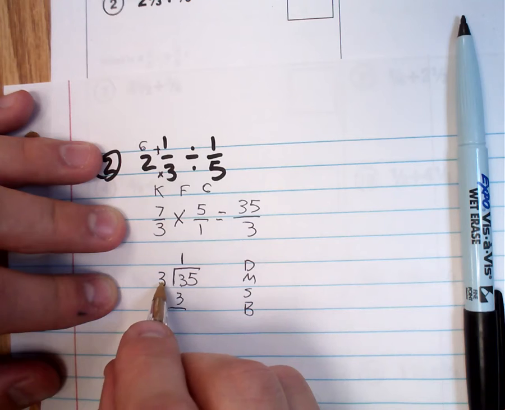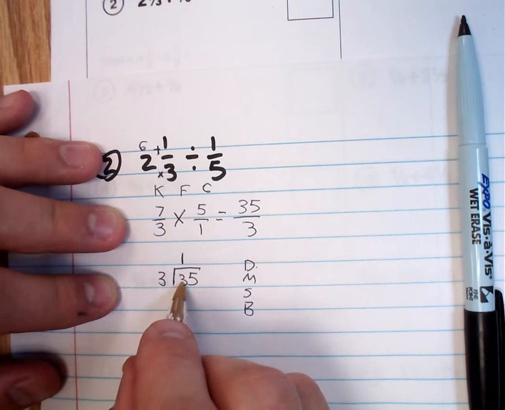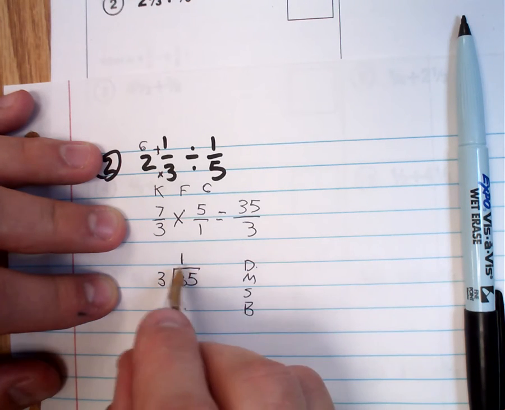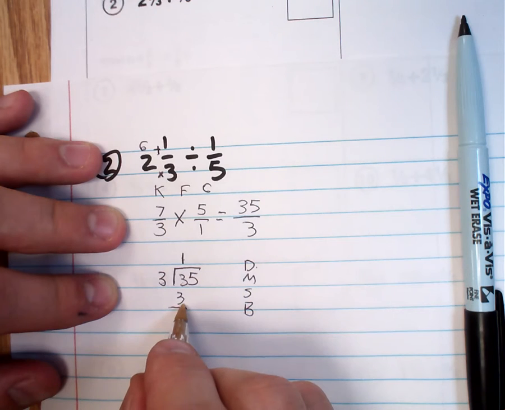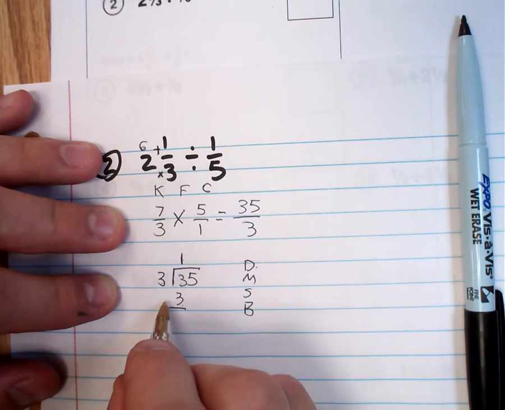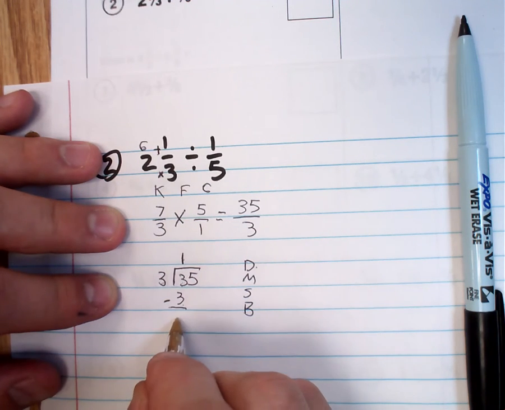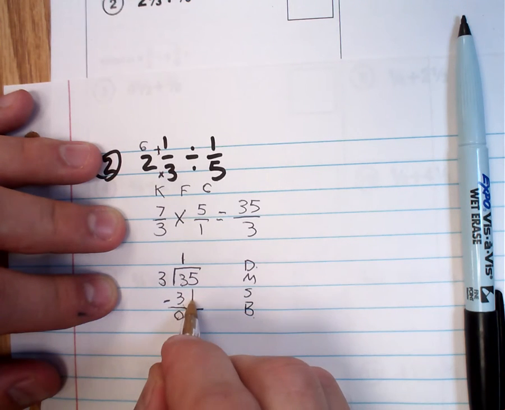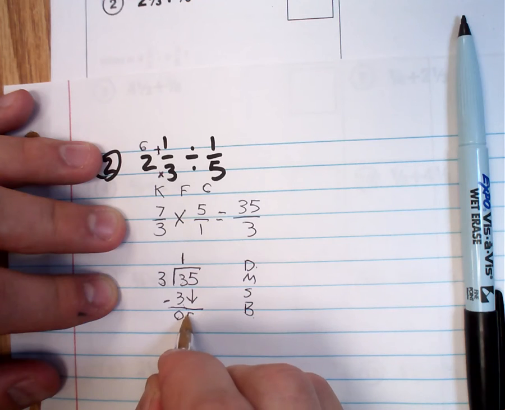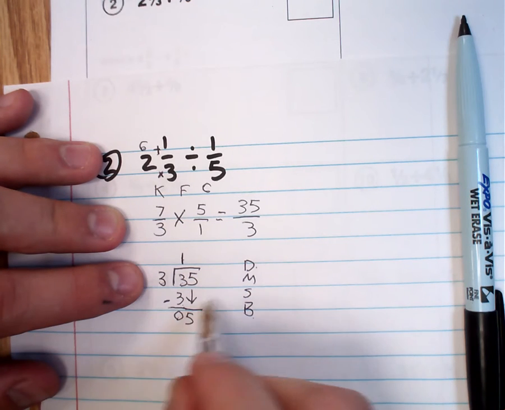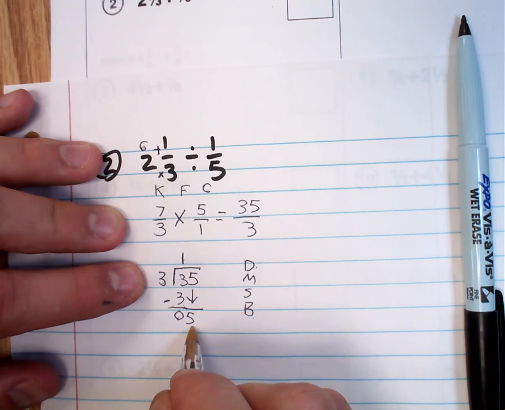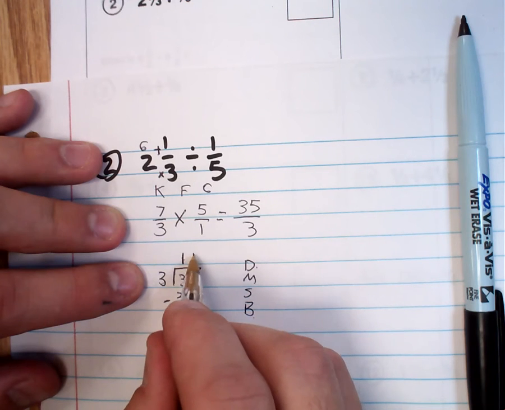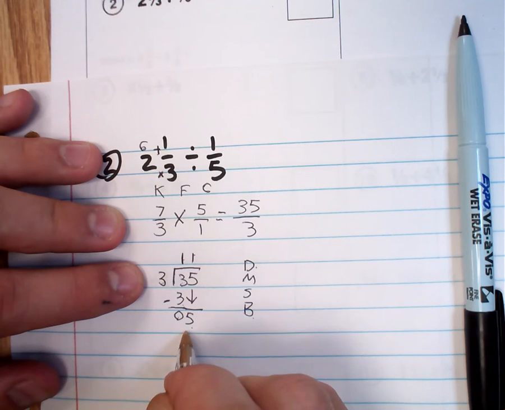So what I did is I divided first. Divide 3 into 3 gives me 1. Then I multiplied. 1 times 3 gives me 3. Now I subtract. 3 minus 3 gives me 0. All right, B: bring down. Burgers. All right, 5. Okay, 3 goes into 5 how many times? 1 time. 1 times 3 is 3. Subtract. I get a 2.